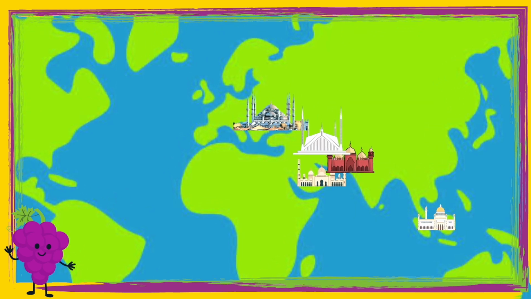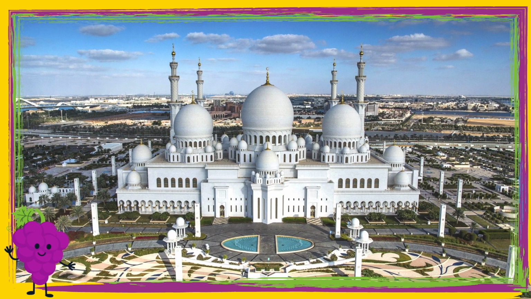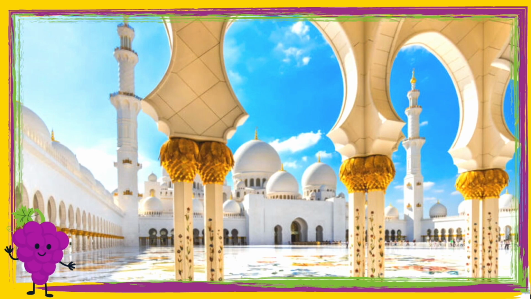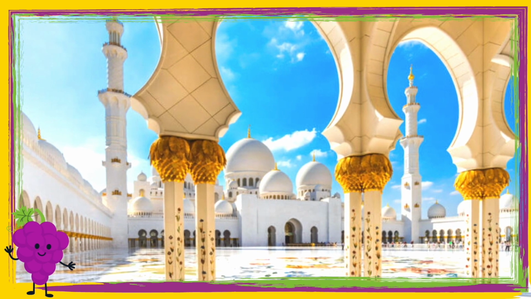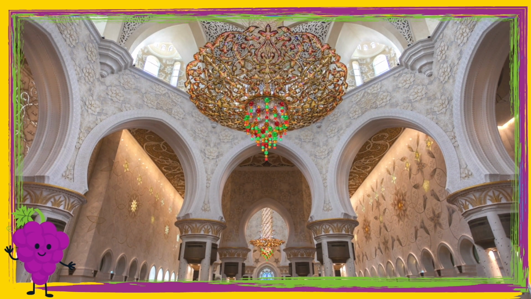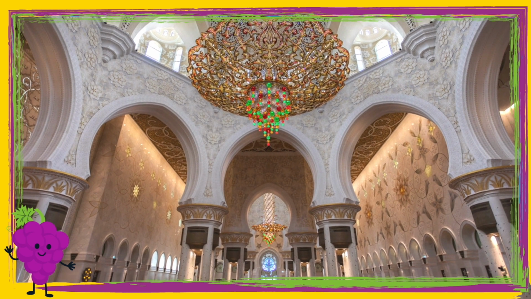Do you know which one is the Sheikh Zayed Mosque? Can you find it now? There it is. Well done. It is located in UAE. Now let's see how it really looks like. Wow, look at those pillars. It's beautiful.